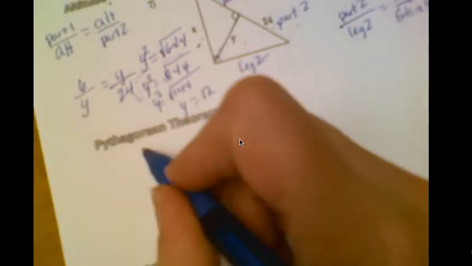All right. Next one. Pythagorean's theorem. Pythagorean's theorem, there's really two kinds of problems. We have to remember first of all that we've got a squared plus b squared equals c squared. And what's really important about that is that c must be the hypotenuse of a right triangle. Okay, so let's do the two cases. Case 1. Case 1 is when I'm looking for the hypotenuse.